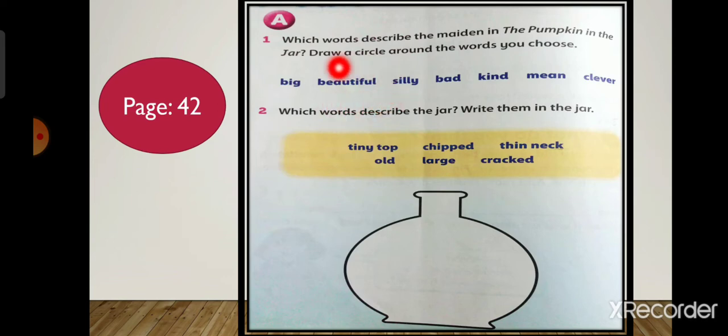So that you will draw a circle here. What about silly or bad? No. Okay. Was she kind? Yes, she was kind. So that you will draw a circle around this word. And what about mean and clever?